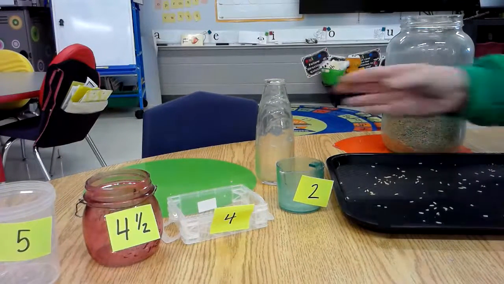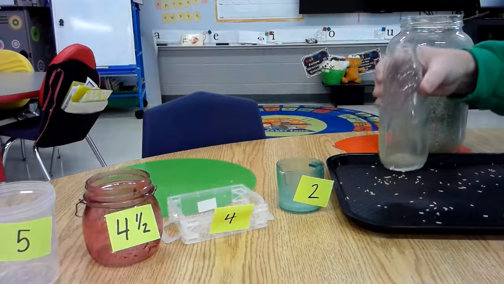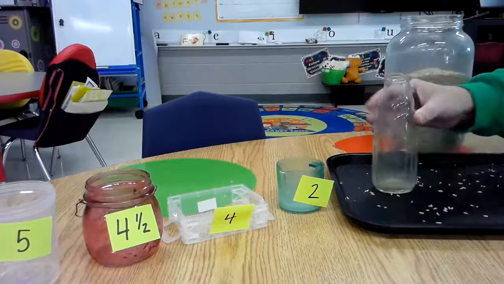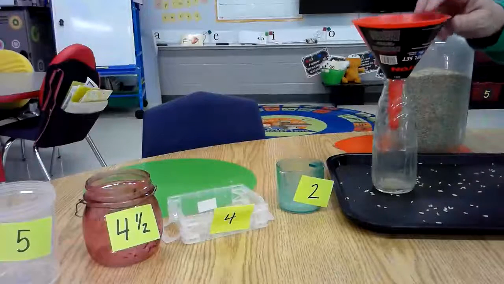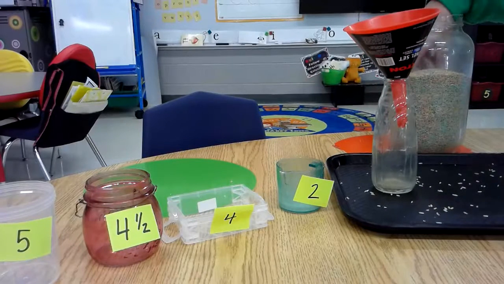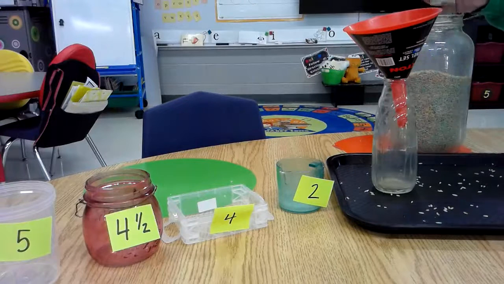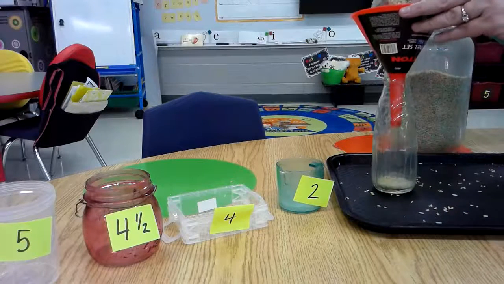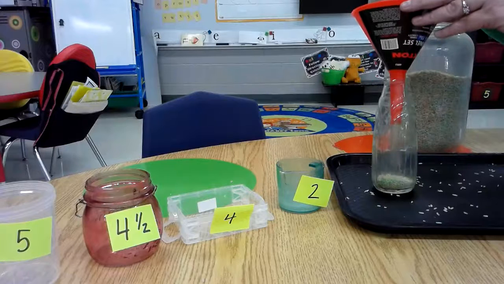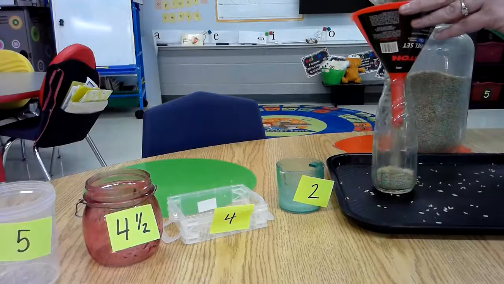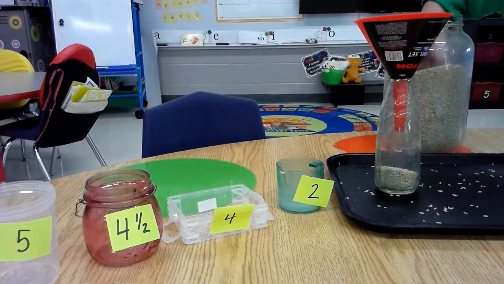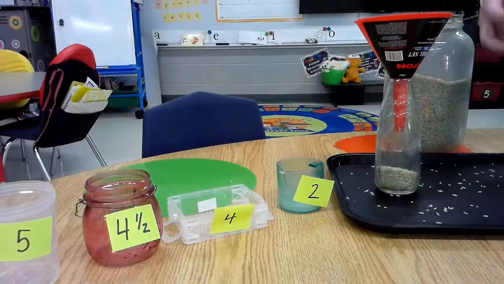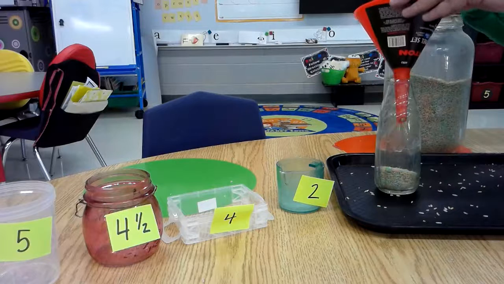Okay, and we have one last thing, and this is tall. You think it's going to have the most? I'm going to use the funnel because it's really hard to get the rice to go in that little hole. So let's see how many this one has. Can you help me count? 1, 2.